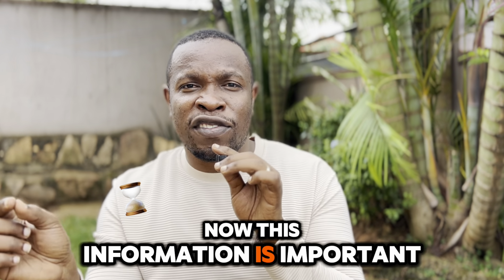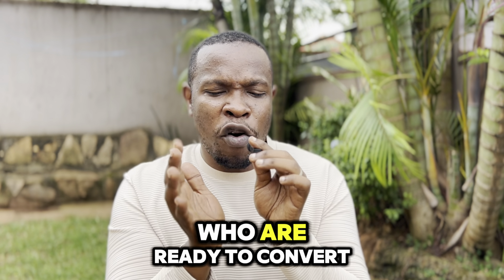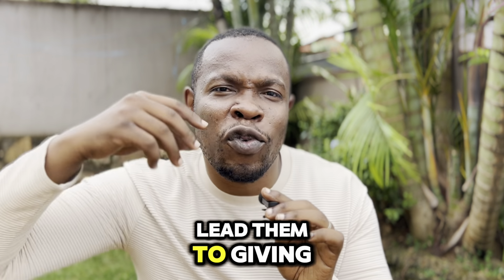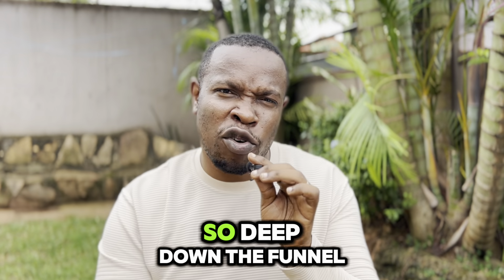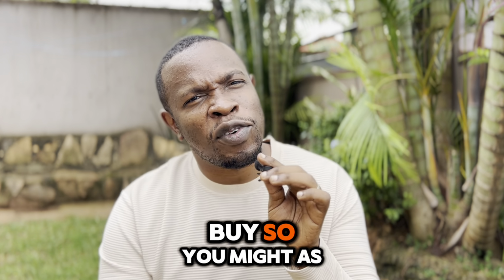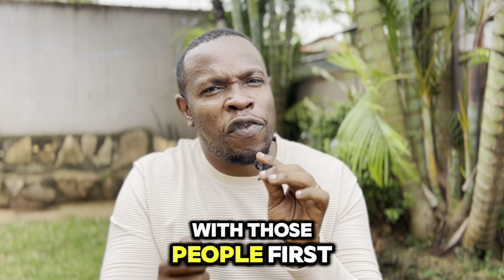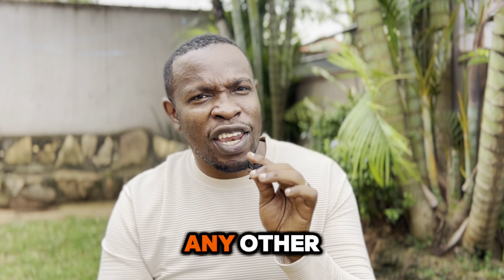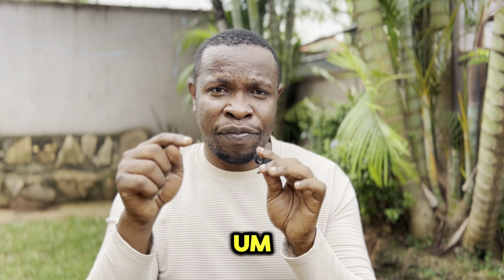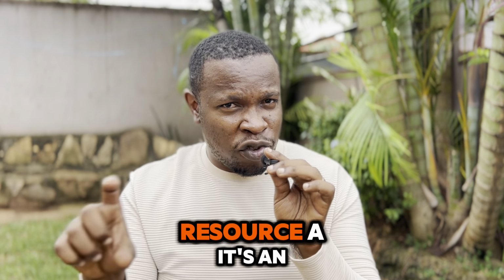Now, this information is important because for the people who are ready to convert, it's the best resource that they have to help lead them to giving you money. And because they're already so deep down the funnel, it means they're ready to buy. So you might as well start with those people first before we go into any other.